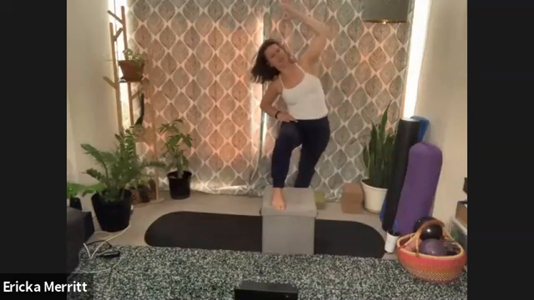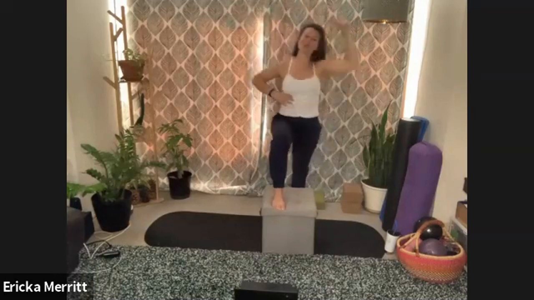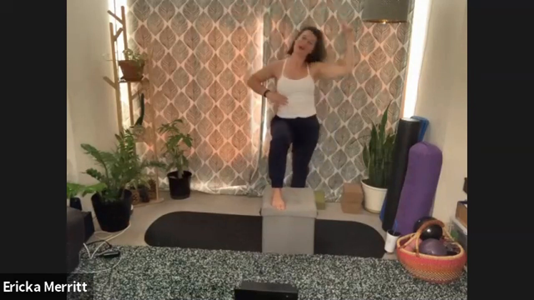Where do you feel it most in the body? Or maybe where do you feel like you're not moving? And that's where you focus. Use your breath as a driver as well. Arms drive, breath drives.